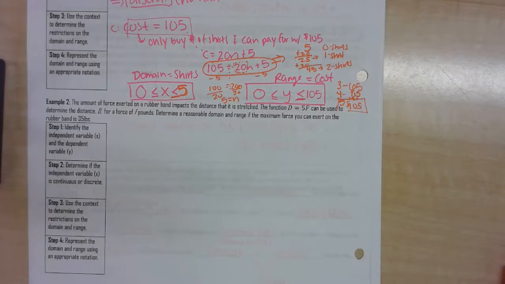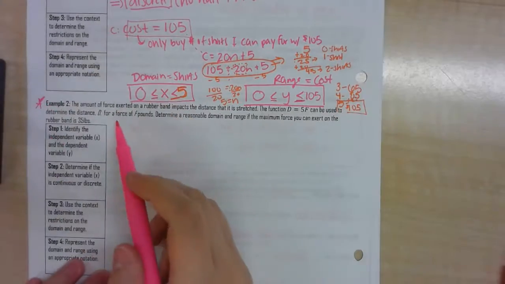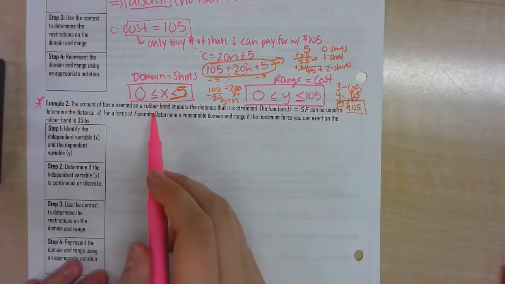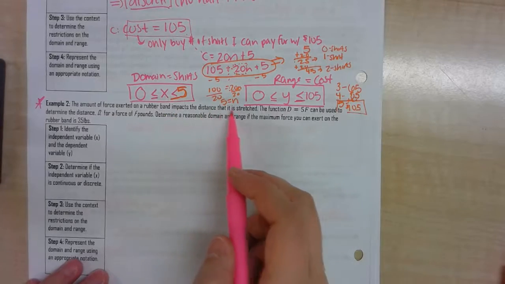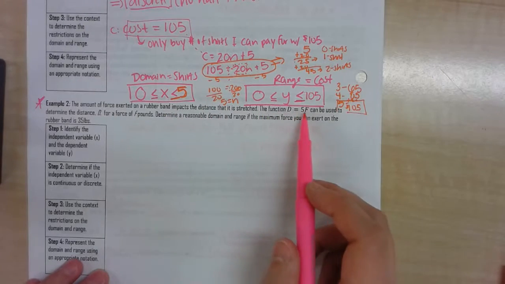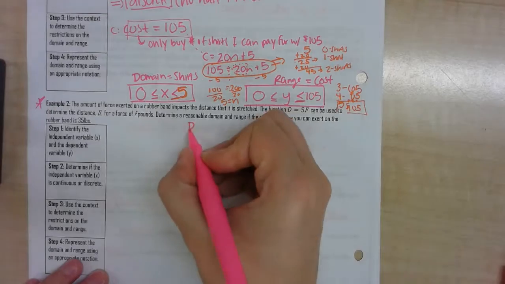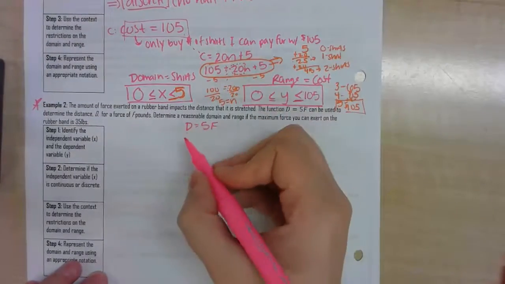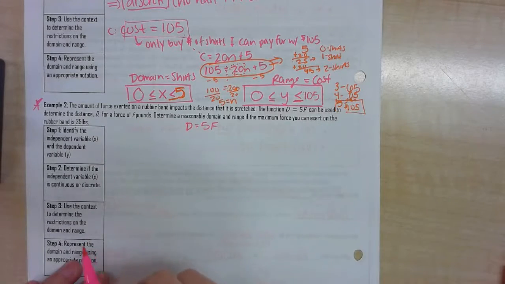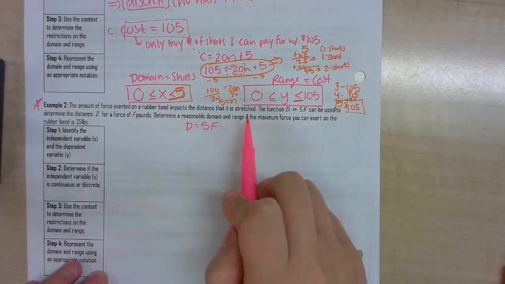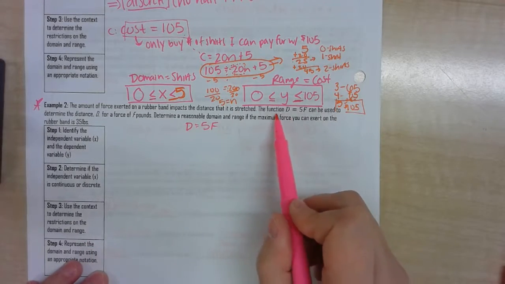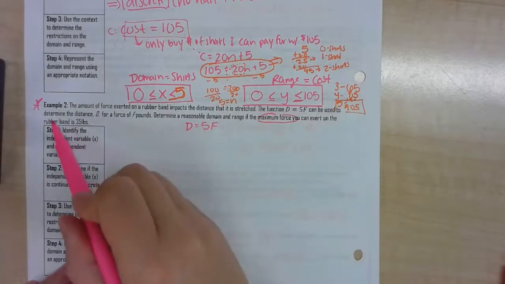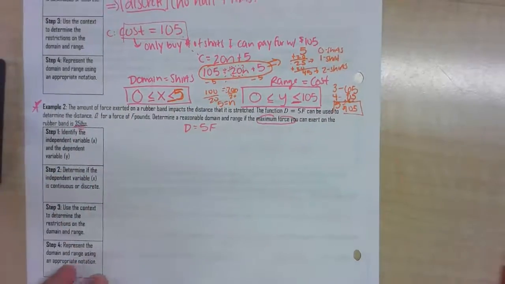I'm going to do examples 2 and 3 together now. So let's get started. We're going to start right here with example 2. The amount of force exerted on a rubber band impacts the distance it is stretched. The function d equals 5f, I'm just going to write that down here, d equals 5f, can be used to determine the distance d for a force f pounds. Determine a reasonable domain and range if the maximum force you can exert on the rubber band is 35 pounds.